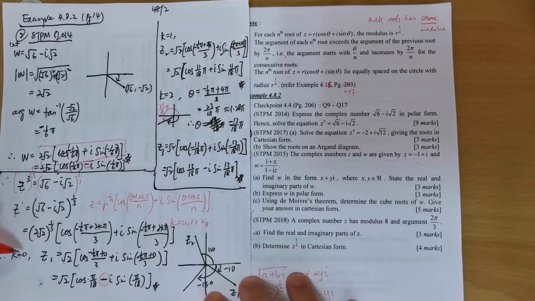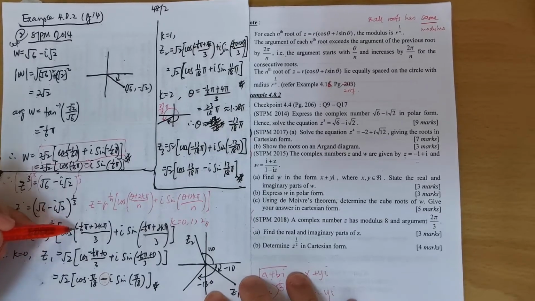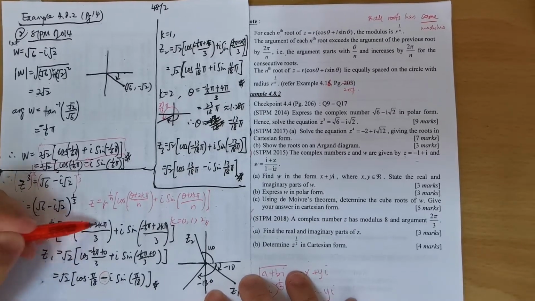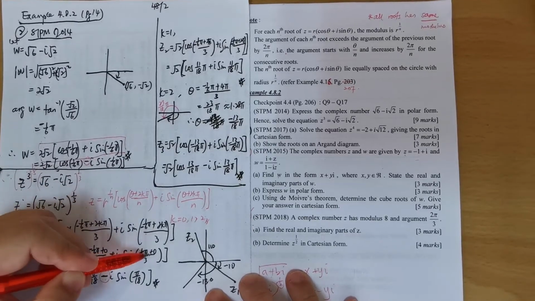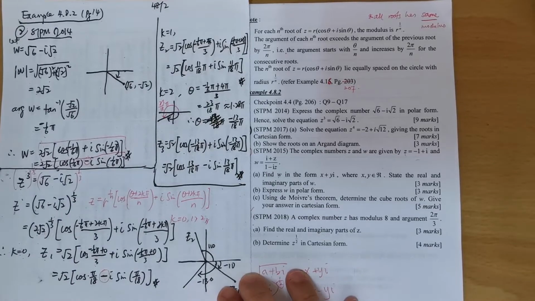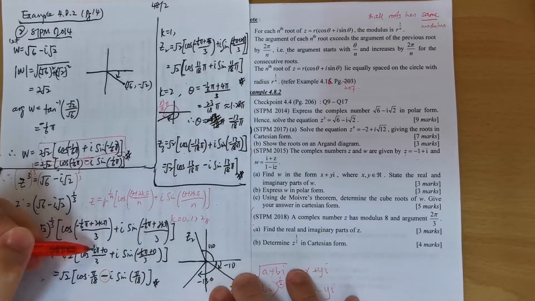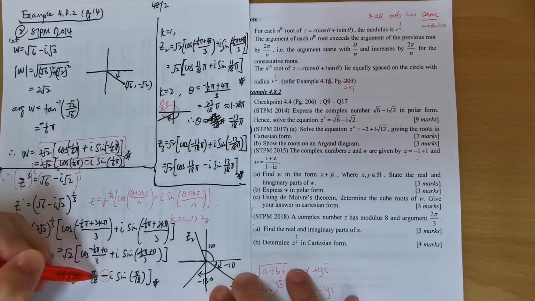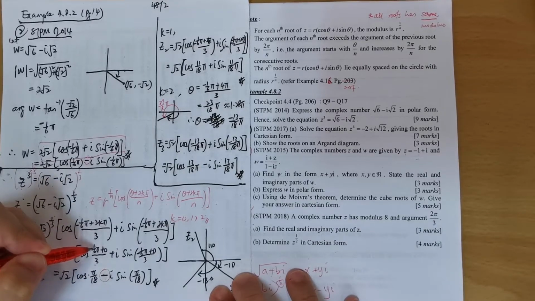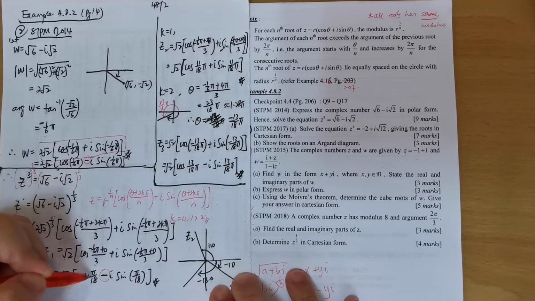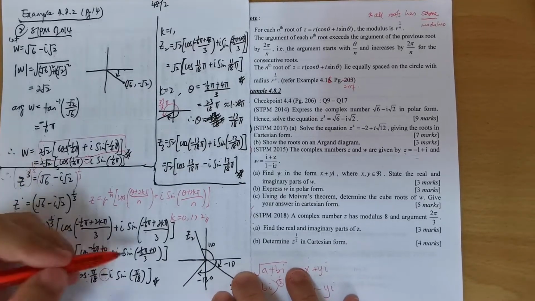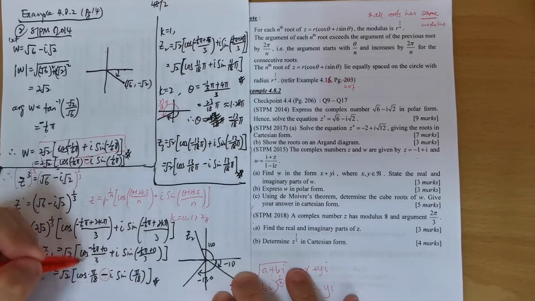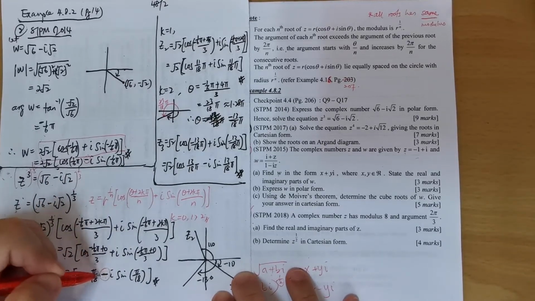When k equals 0, the first root is cos of negative 1 over 6 pi plus 0 over 3, because k is 0. Sine is also the same. So negative 1 over 6 pi over 3 gives negative 1 over 18 pi. Because of the negative, I write it in this form.